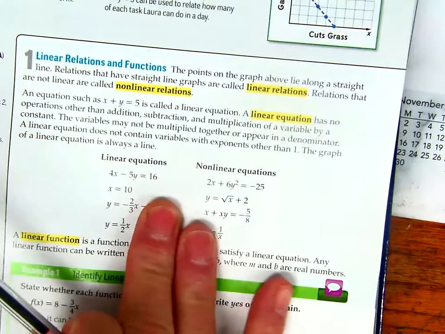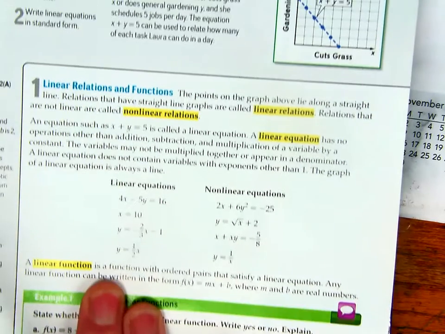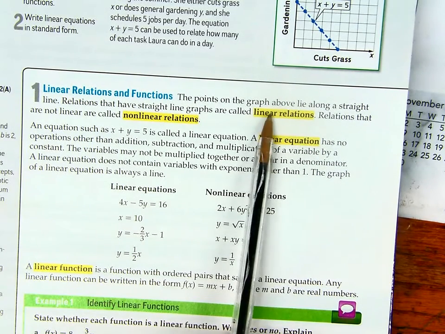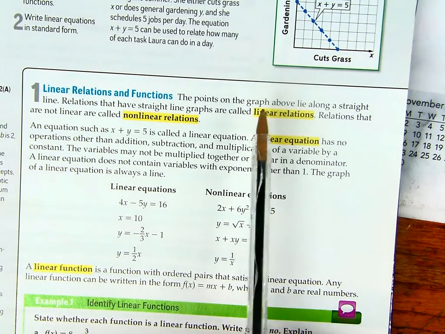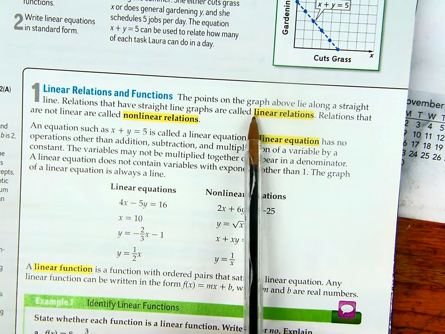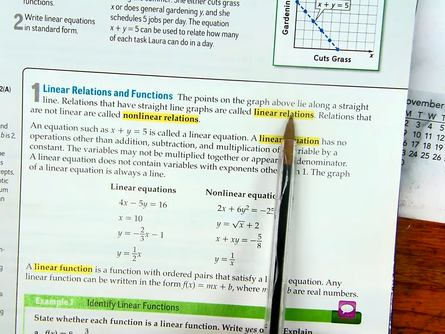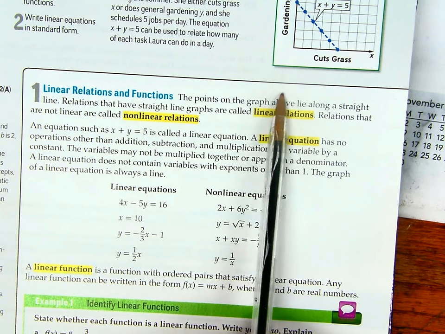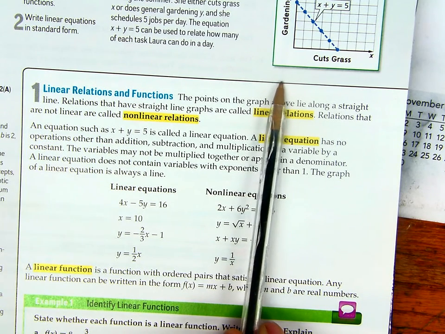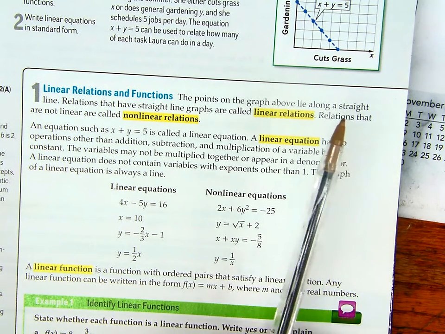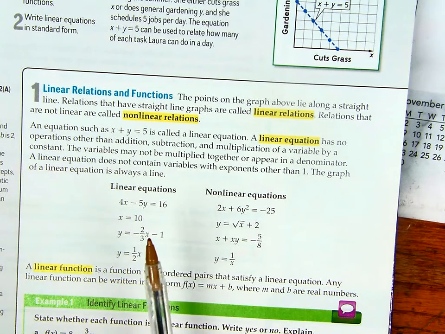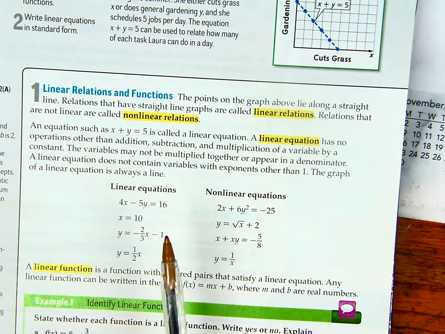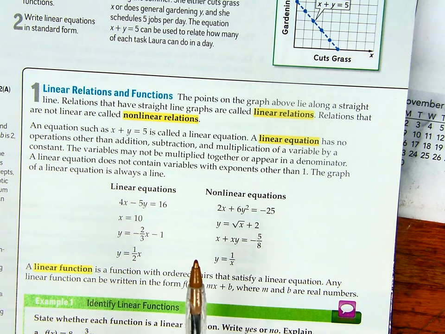Alright, in Algebra 1 we learned about linear relations or linear functions. Whatever the relation or function is, if you were to graph it, it would make a line. That's why they call it linear. The first part of that word spells line, linear. Typically, you have a linear equation if the highest exponent in the entire equation is positive 1.